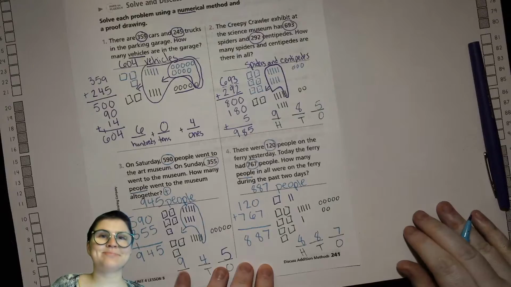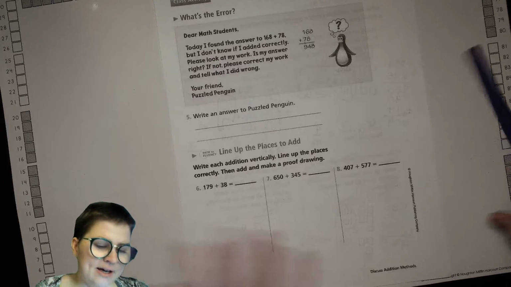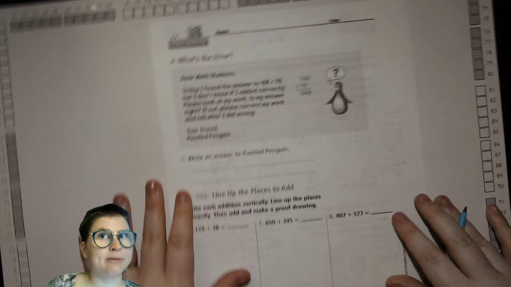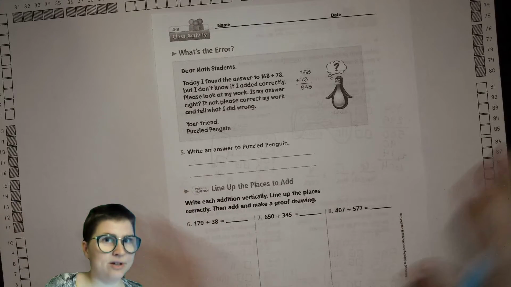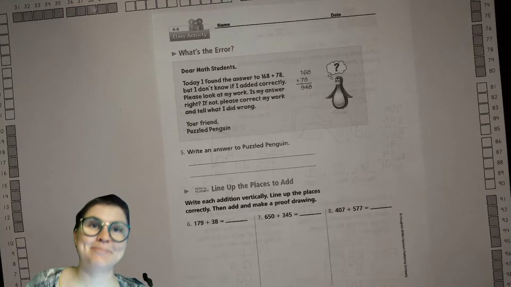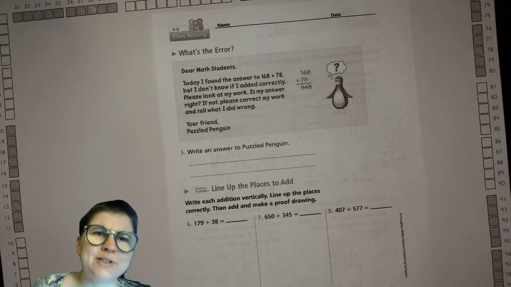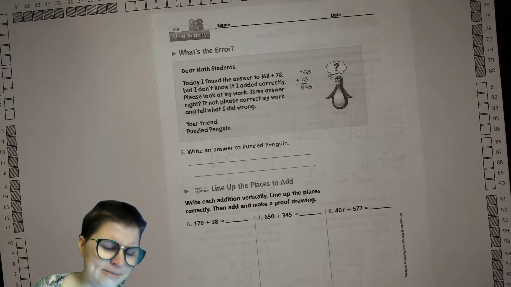All right. Flip that over. Here we go again with our puzzle penguin. Remember, puzzle penguin, he's doing great for a penguin, but he's always wrong. So if you're thinking that he's right, you've probably made the same mistake that he's made. We do want to be respectful and polite to him, though.